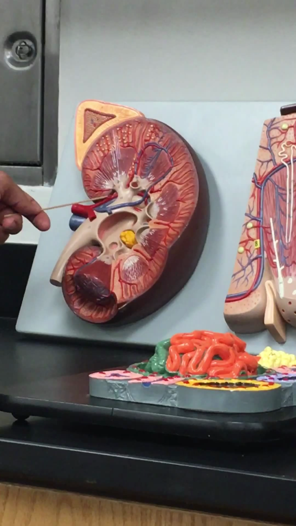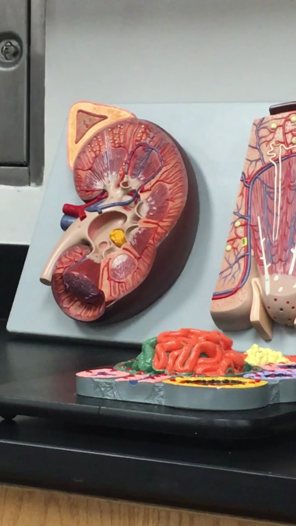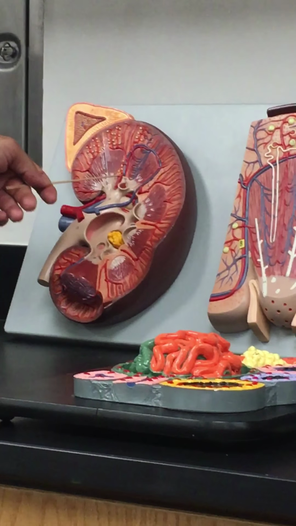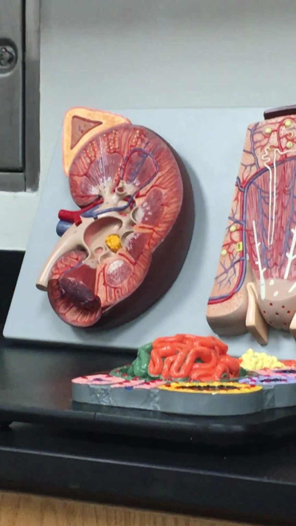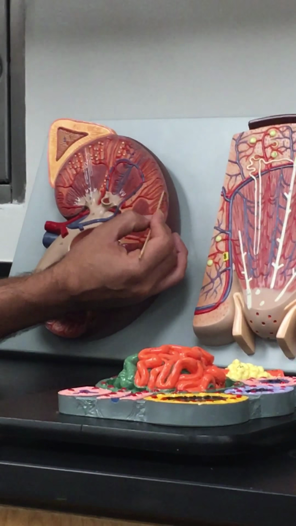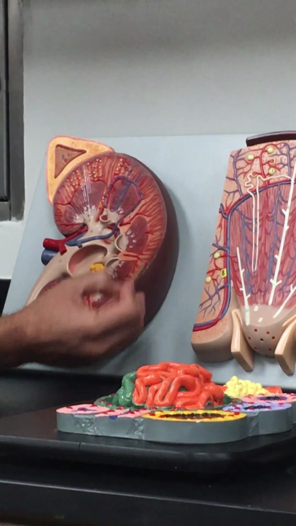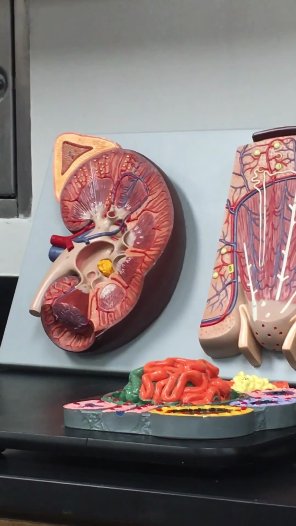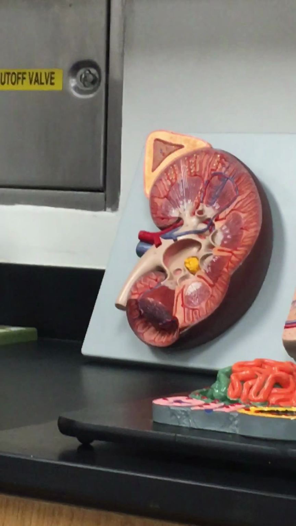Segmental. And then the segmental becomes what? Segmental becomes interlobar, and interlobars become what? At the level of the arch, arcuate artery. And these arcuate arteries make straight cortical lines. What do we call those? Cortical radiations. Okay, cortical radiating arteries, but cortical radiations is fine.